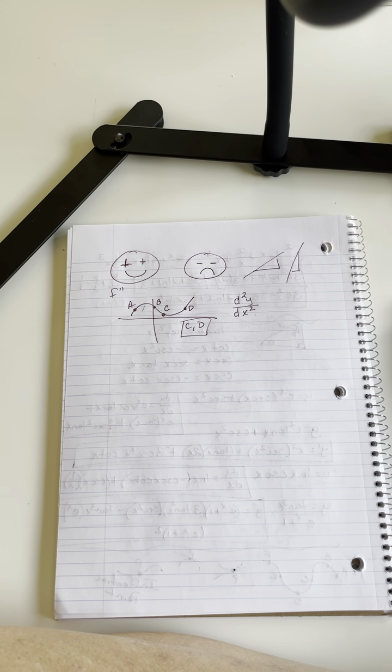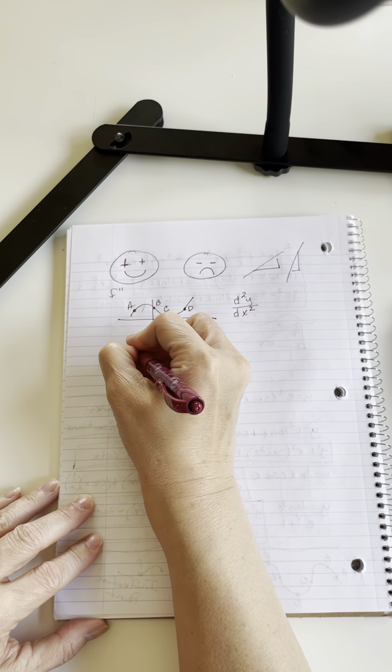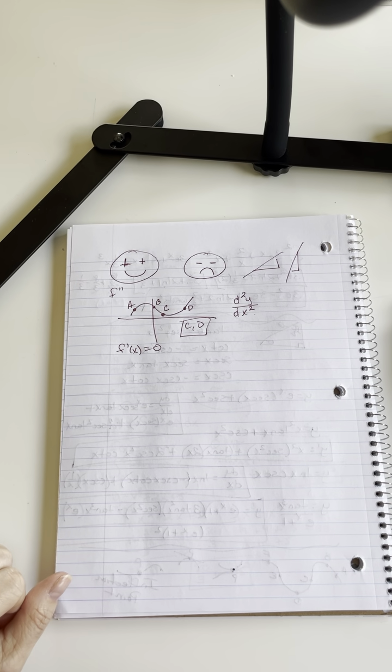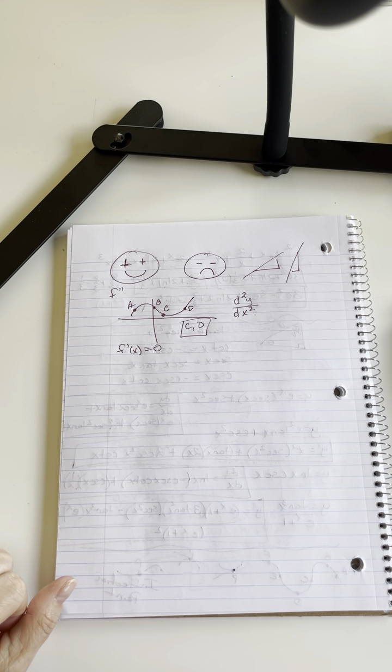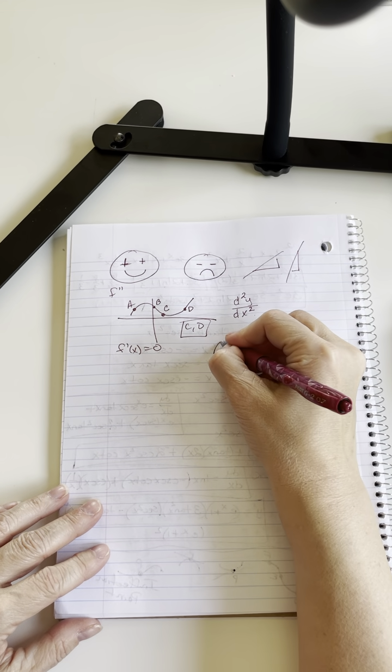If the first derivative equals 0, then the derivative of f, the slope of the graph of f, is positive for all values of x just to the left of c and negative for all values of x to the right of c. You have a local maximum.